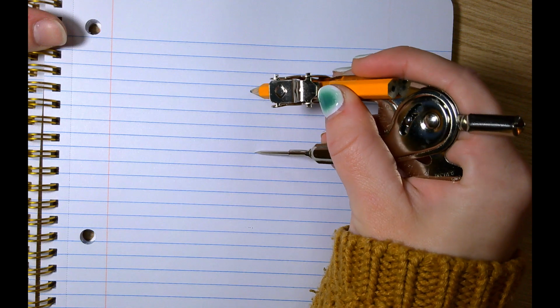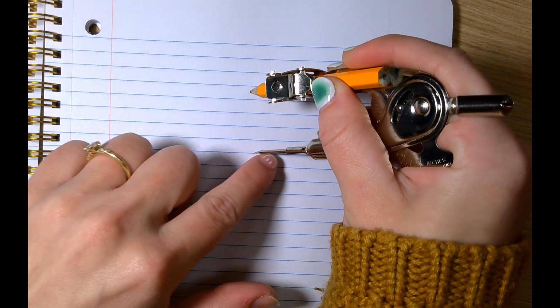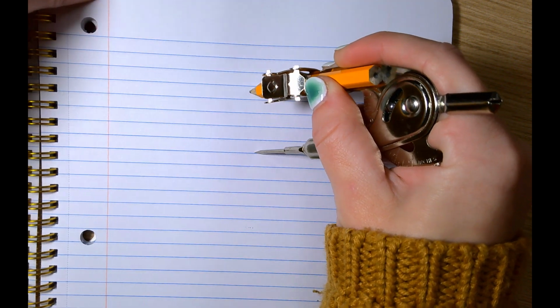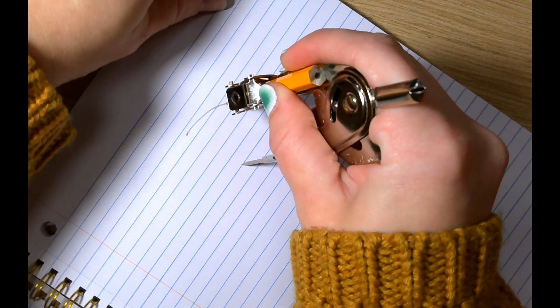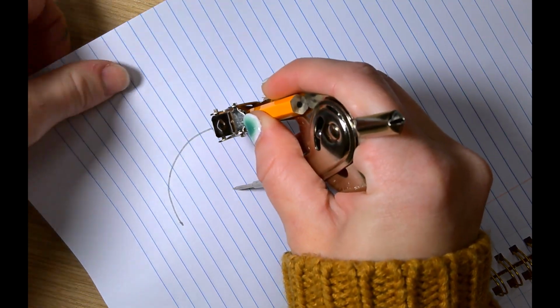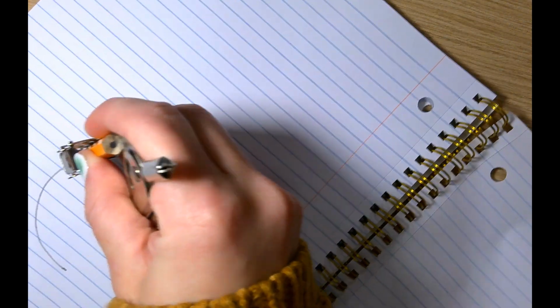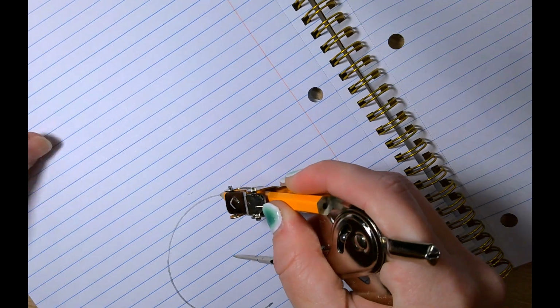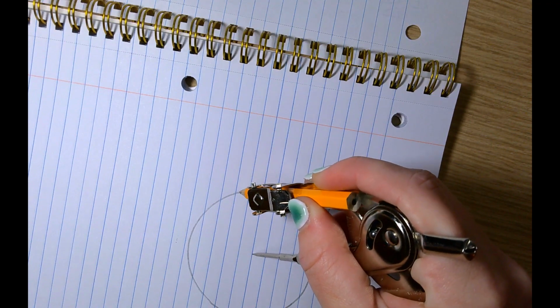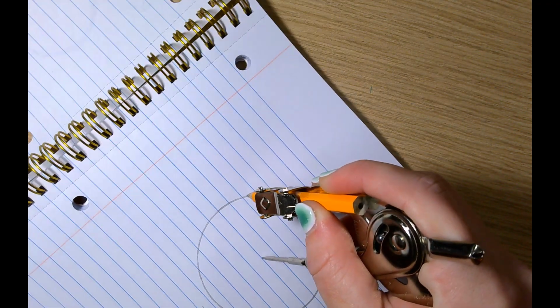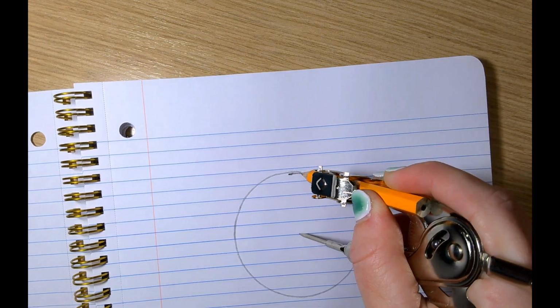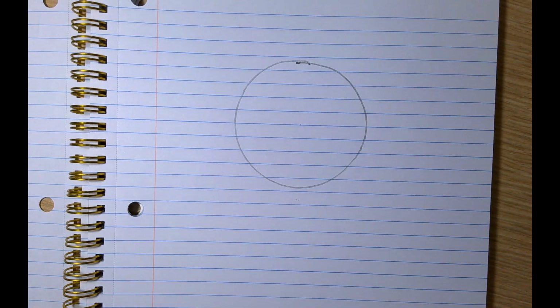So I'm going to use that point. Do not move the point from where it is. And I'm going to turn my whole paper and try to keep your compass opened at the same width the whole time as best as you can. It's tricky. Okay. It's a circle.